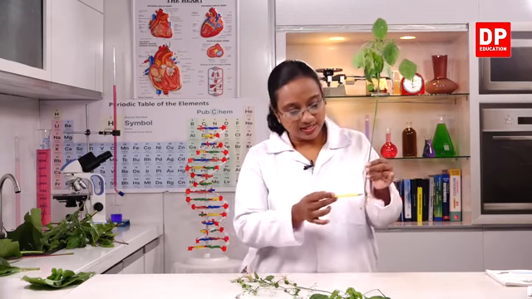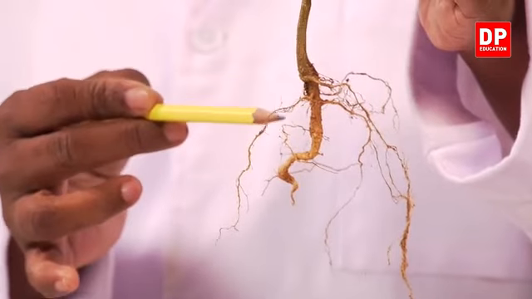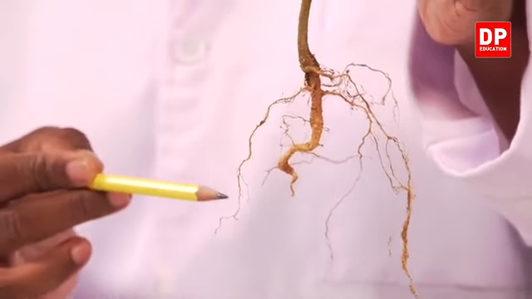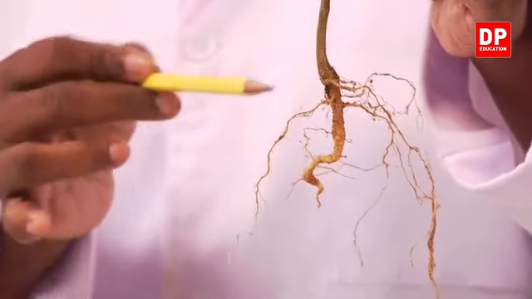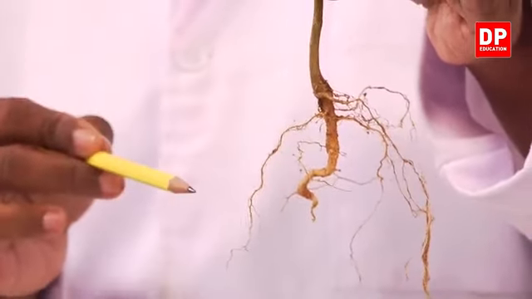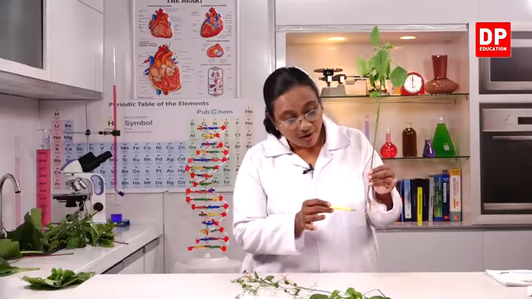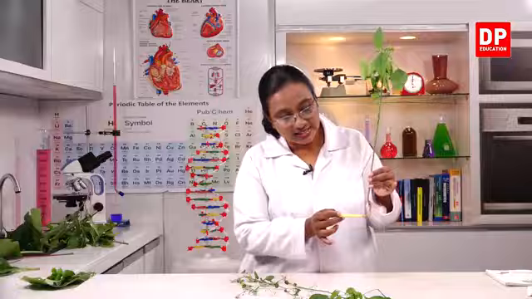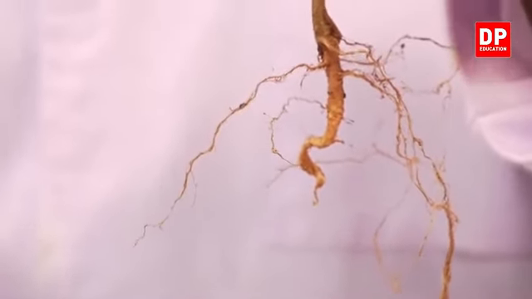Here you can see the main root that is broad at the base, and when it goes down it becomes thinner. What do we call that? That's the taproot. And the branches coming from the taproot are known as the lateral roots. And from the lateral roots, if you can see the tiny structures here, those are the root hairs.